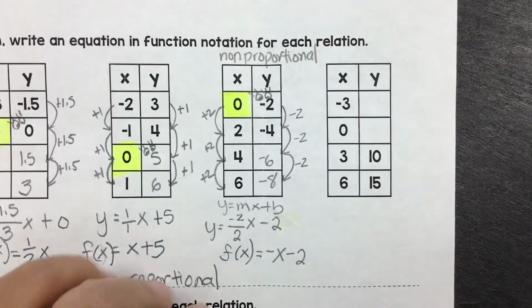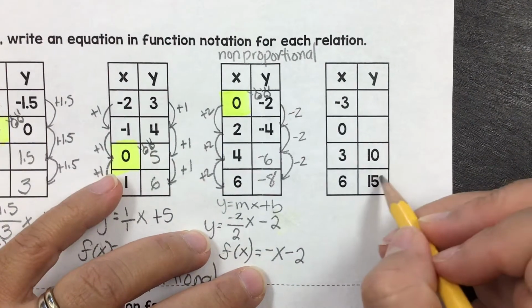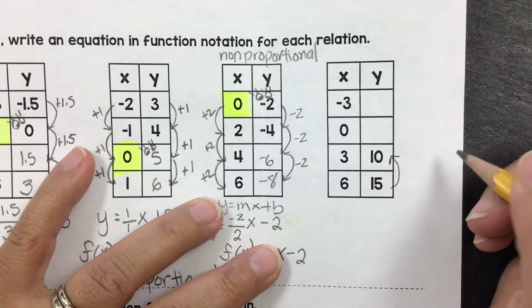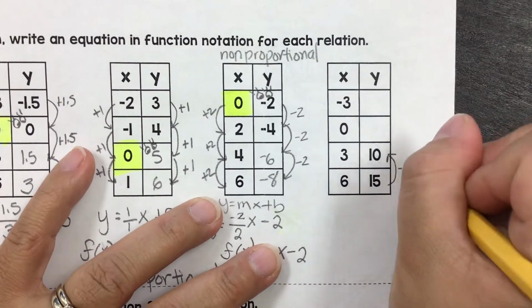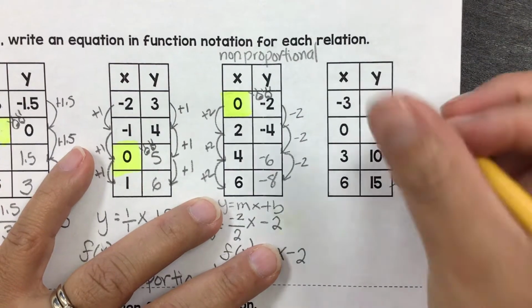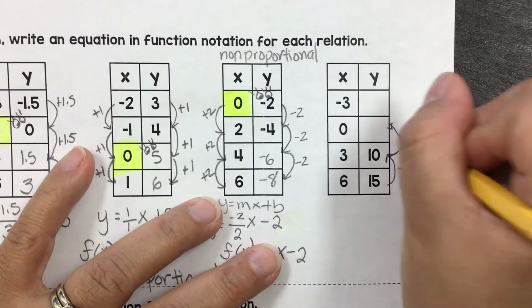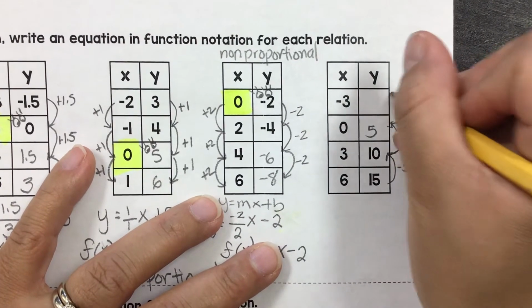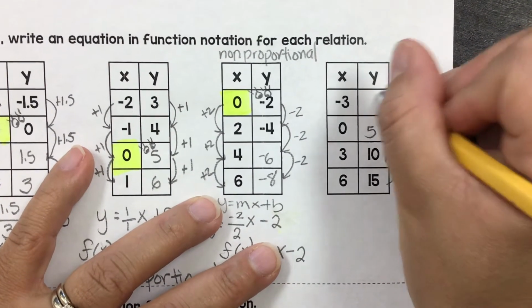All right, the next one. What we have is these last two numbers, so that means that I can go in reverse. 15 minus 5 is going to give me 10. 10 minus 5 is going to give me 5. And 5 minus 5 gives me 0.